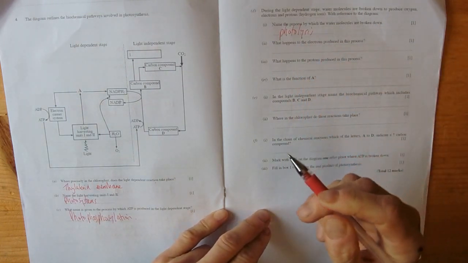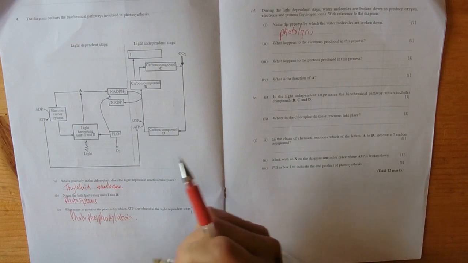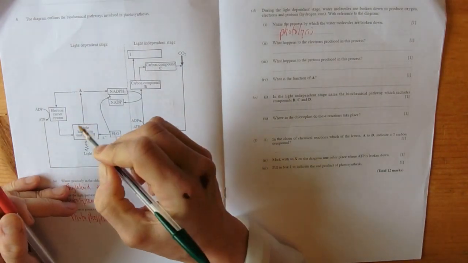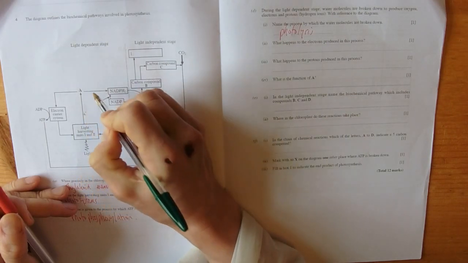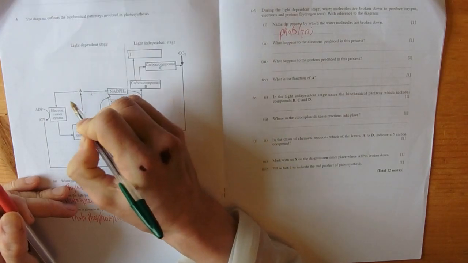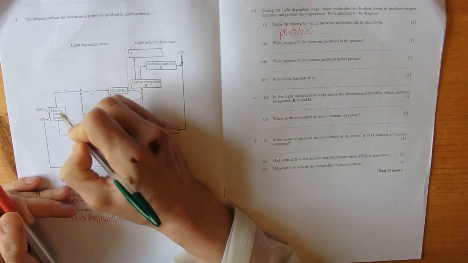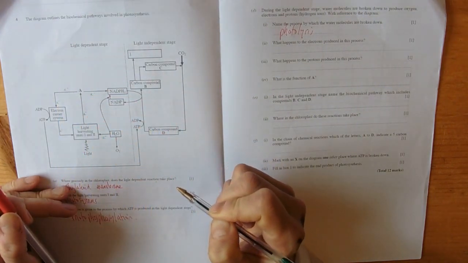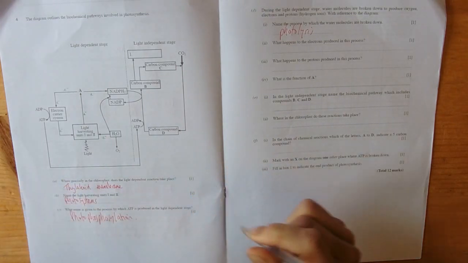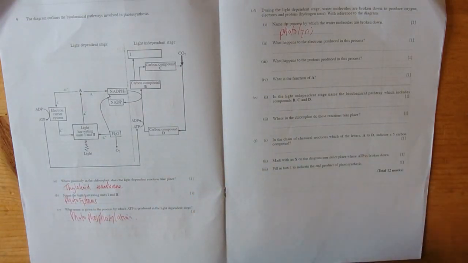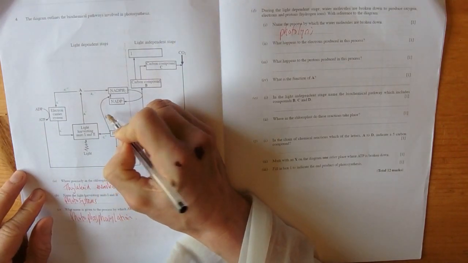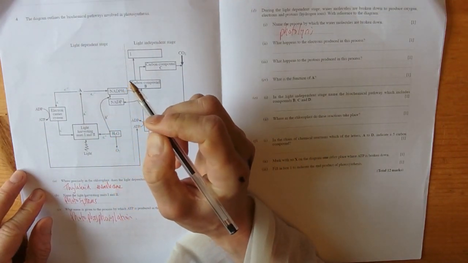What happens to the electrons? Well, here's the electrons. Let's just show you where our electrons are in this, and we'll also show you where our protons are in this.